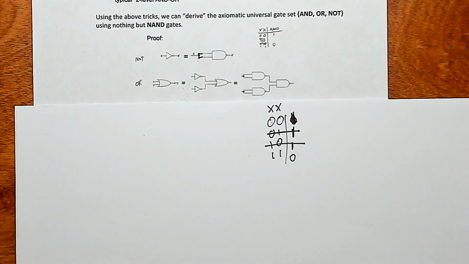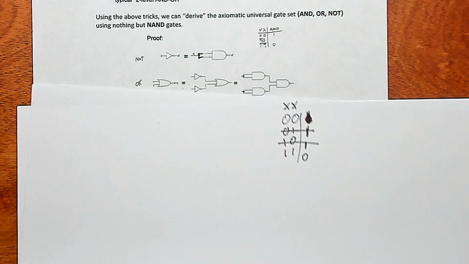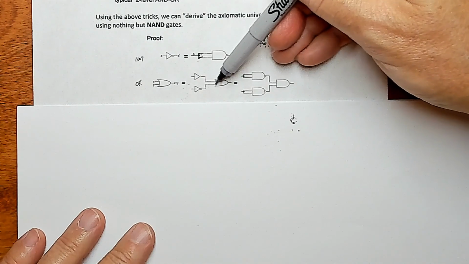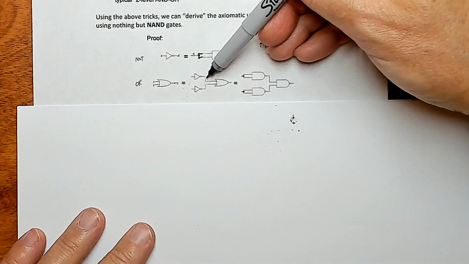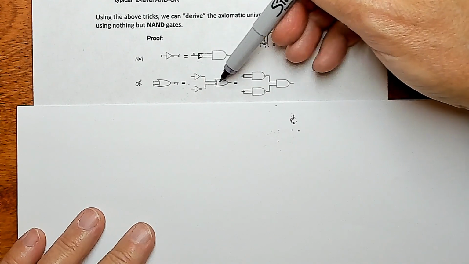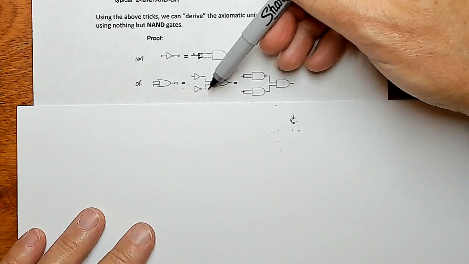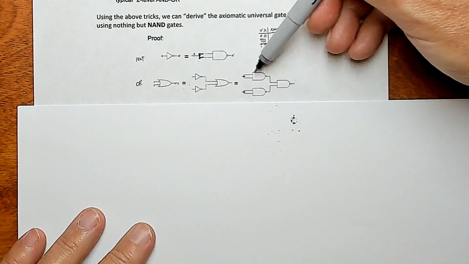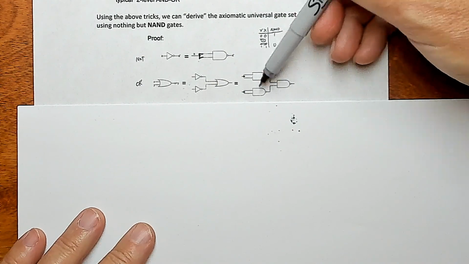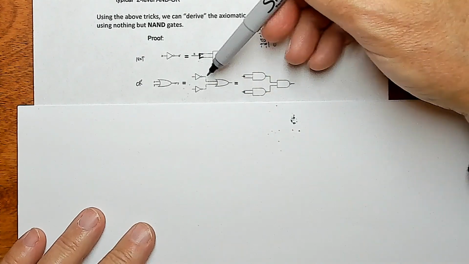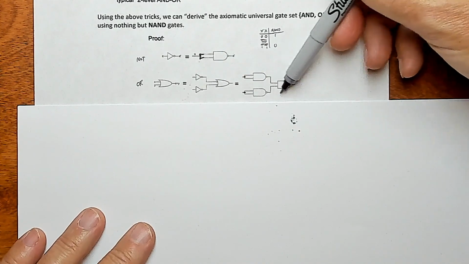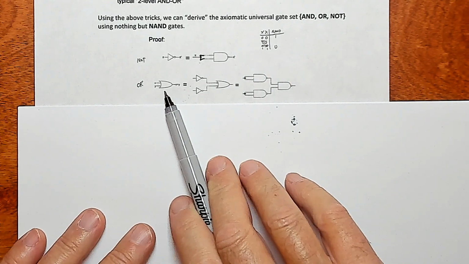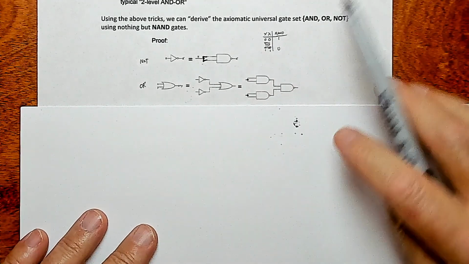Similarly, you can build an OR gate out of nothing but NANDs. Start with an OR. We'll introduce bubbles on the inputs, and then we'll cancel those bubbles with NOT gates, right? So these NOT gate and the bubble just cancel each other out. Then we can replace this NOT gate with the NAND gate we just proved how to make up here. Do that twice. Replace this thing with its De Morgan's equivalent, which is also a NAND. Okay, and now we've shown that we can build an OR gate from nothing but NANDs.